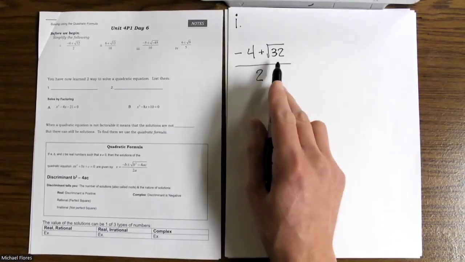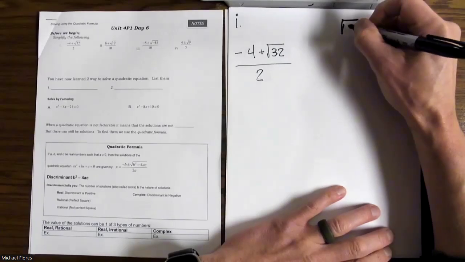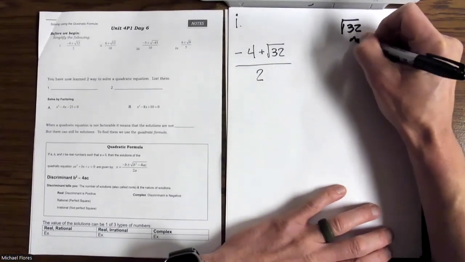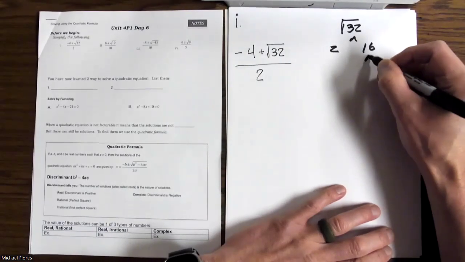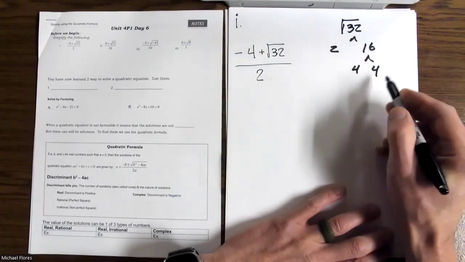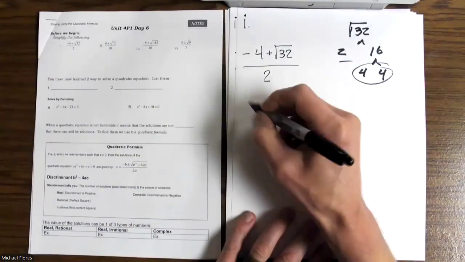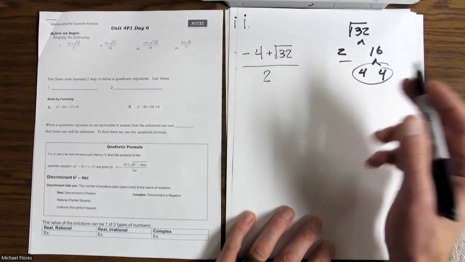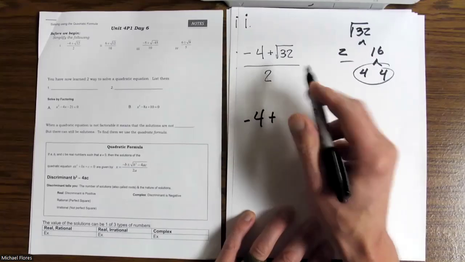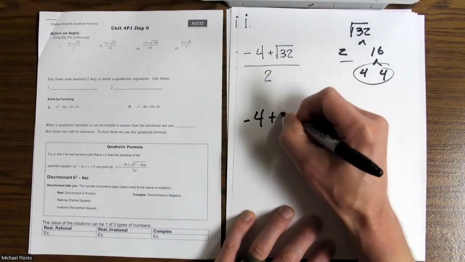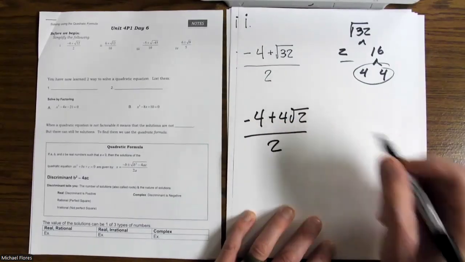Looking in the numerator, looks like we have a radical that can be reduced. Let's see what that reduces to. 216. Ding, ding, ding. We hit a perfect square. We can stop right there. Hey, that rhymes. All right. So let me pick up where we somewhat left off. Here we have -4 plus the square root of 32 reduces to 4 root 2 all over 2.